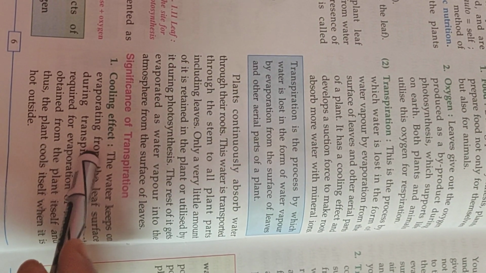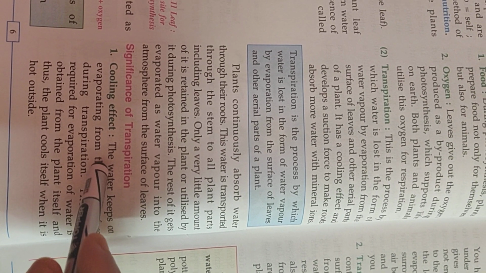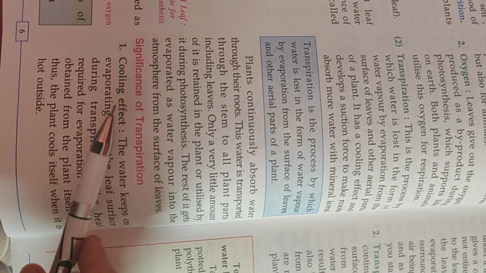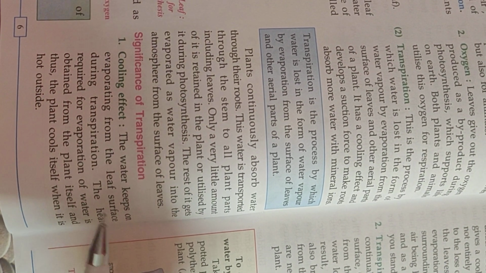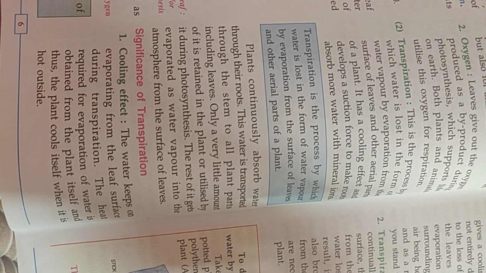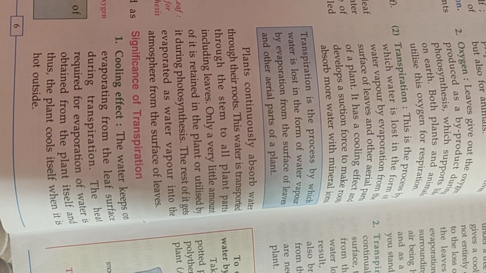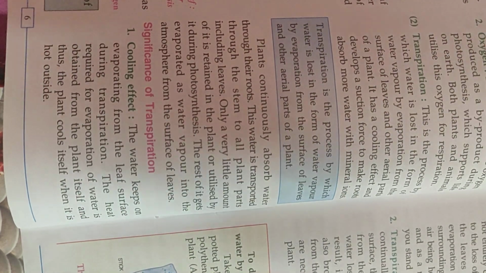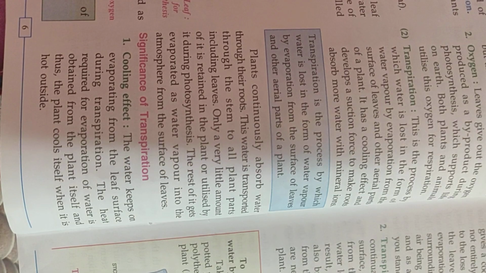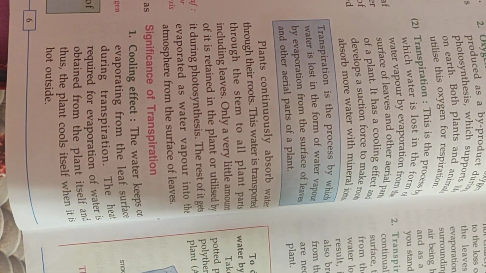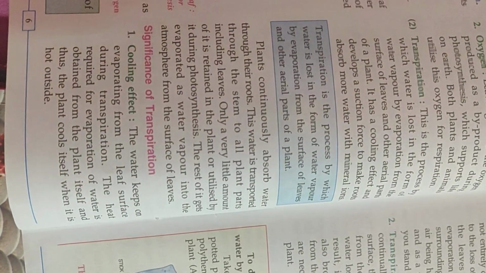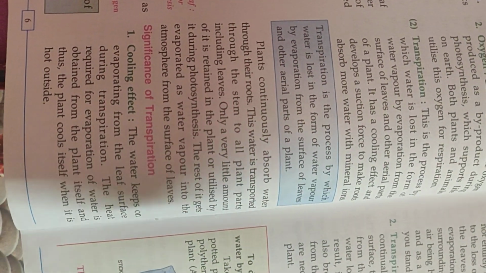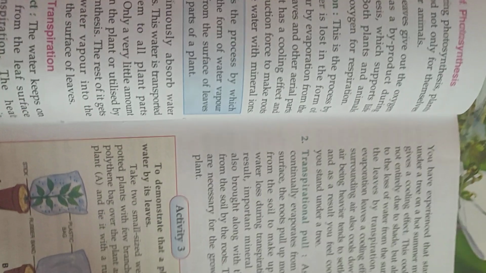Now let us learn about the significance of transpiration. Transpiration is a very important process. The first significance of it is the cooling effect. The water keeps on evaporating from the leaf surface, and the evaporation of water cools the plant when it is hot outside, because the heat needed for evaporation of water is taken by the plant itself. So if the heat is taken out from the plant for the transpiration, it makes the plant cooler. So it helps to cool the plants.